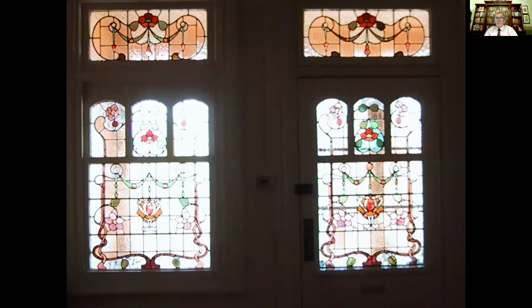Leadlight glazing appeared in this period. In fact, it appeared in the late 1890s onwards, and was quite common in lots of Edwardian era houses, in the front doors or in windows, above the tops of windows, above casement windows, in bay windows in front rooms and so on.